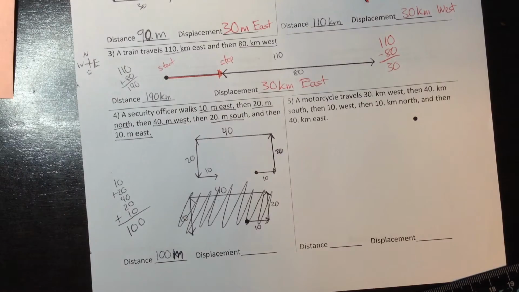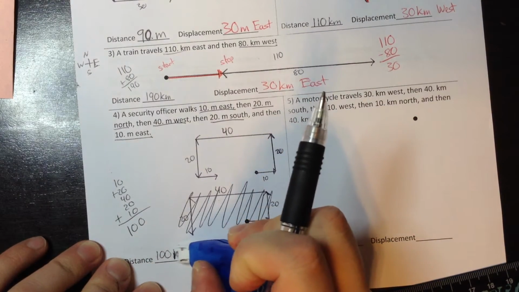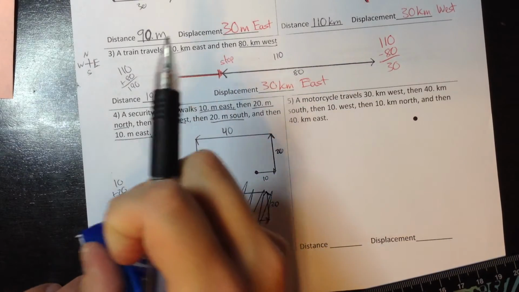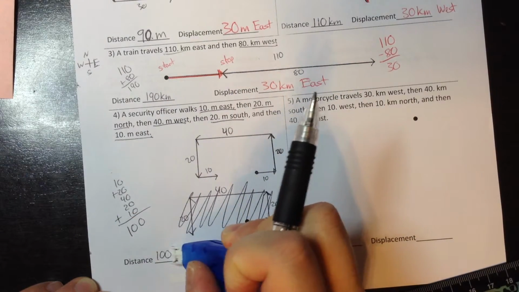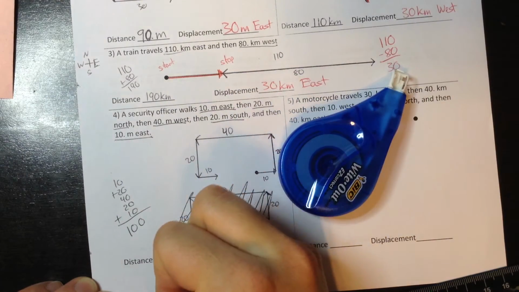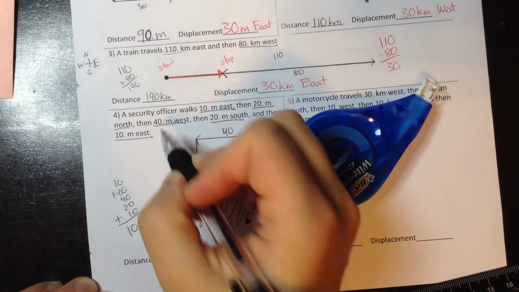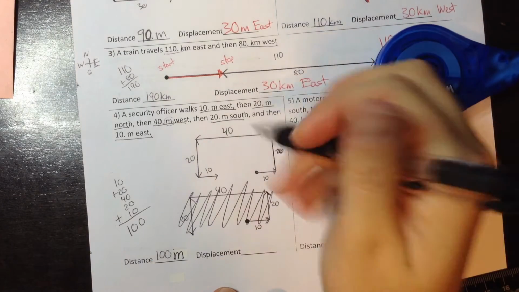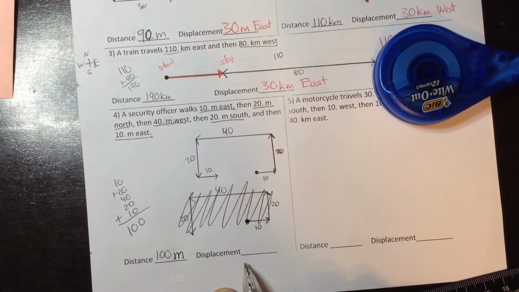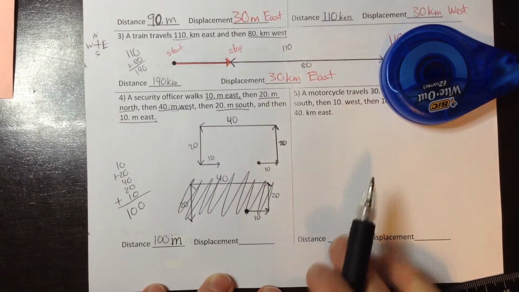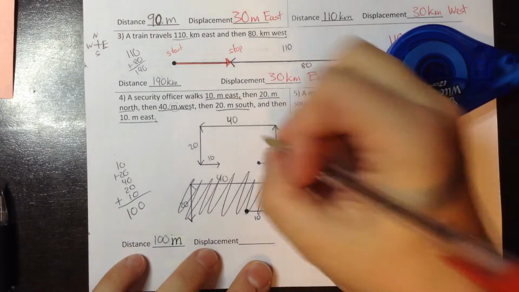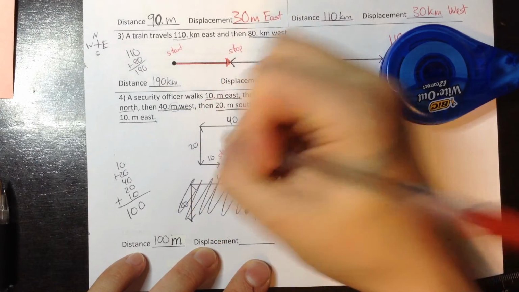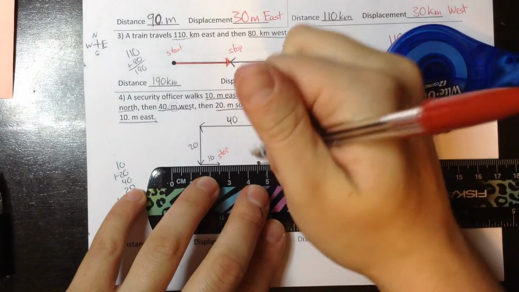Meters. Let me wipe that out right there. Pay attention to your units. Read the question carefully. Talking about meters. So 100 meters. That's your distance. My displacement. Where did I start? Right here. Where did I stop? Right there. Straight line from start to stop.